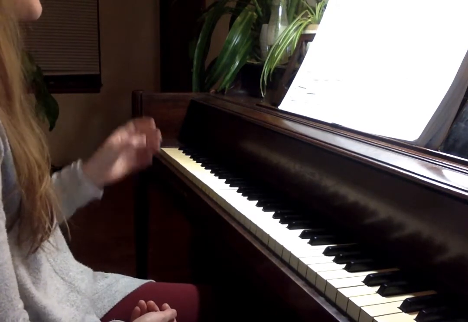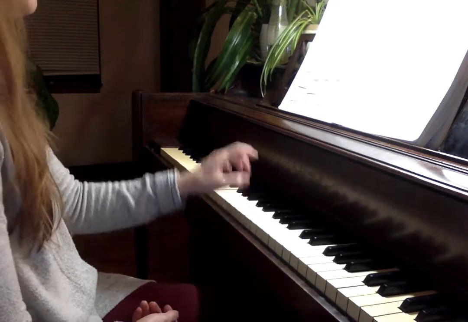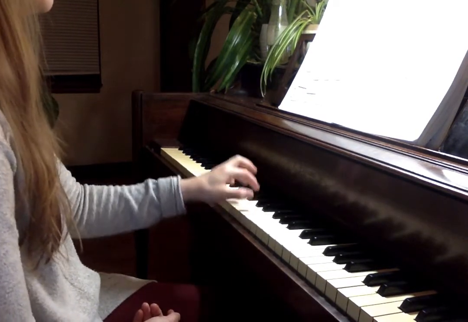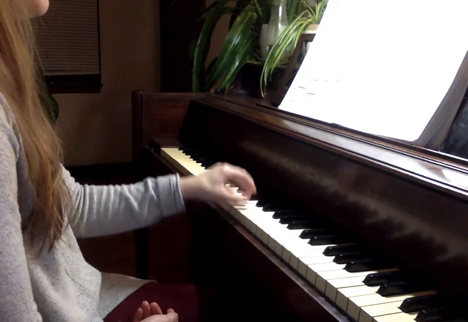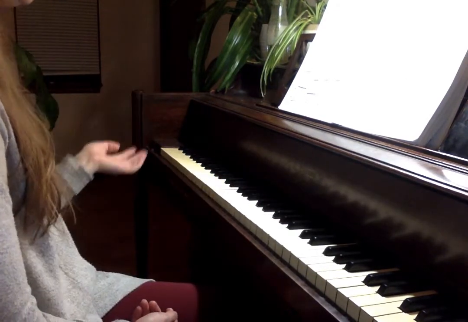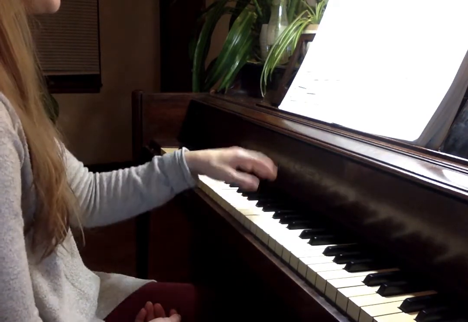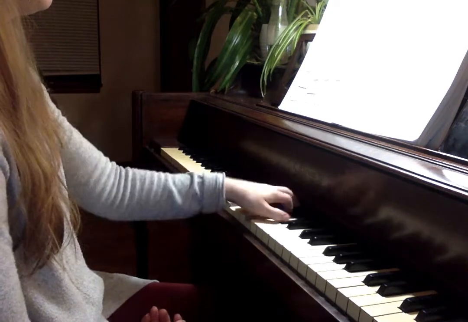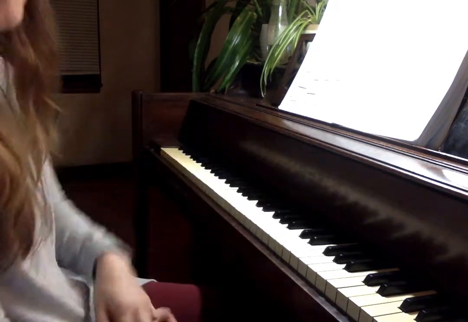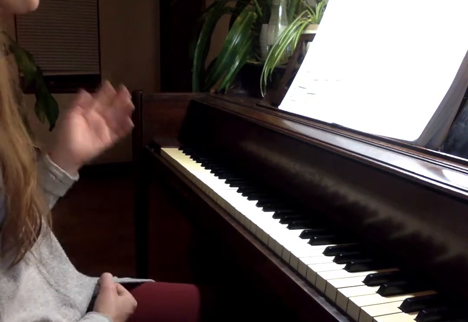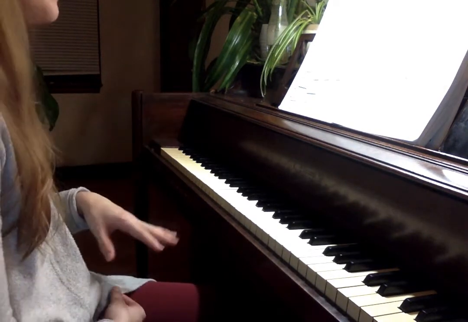You can also practice these transitions between chords, which I'll do all the time, like from measure 27 to 28. That can be a good way to practice to make sure that those transitions are really clean.